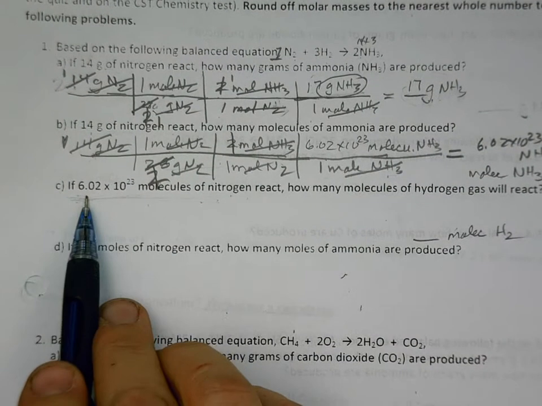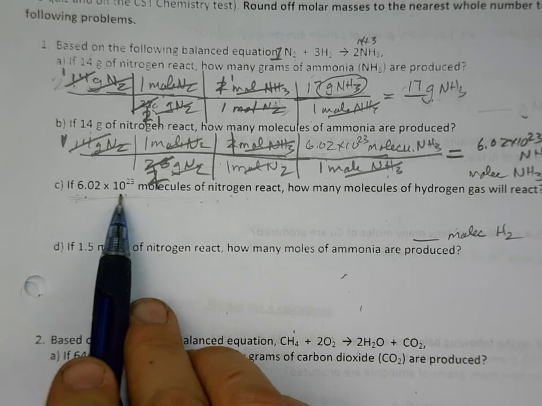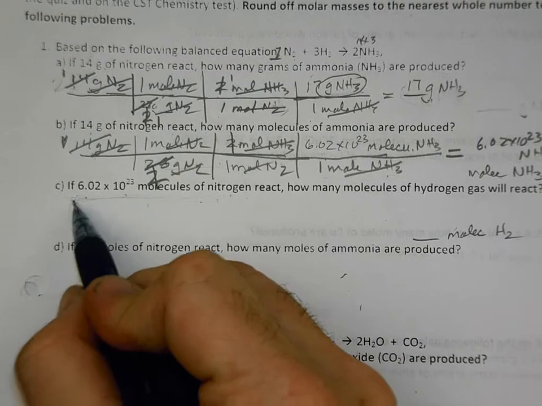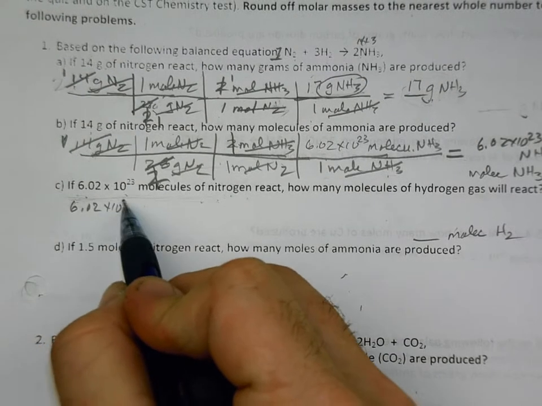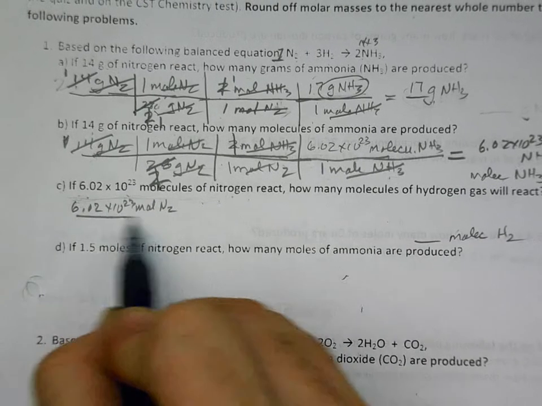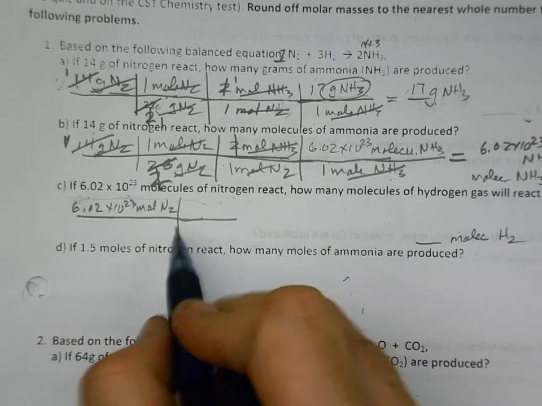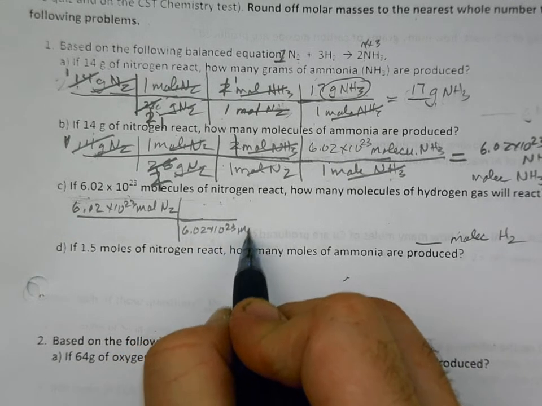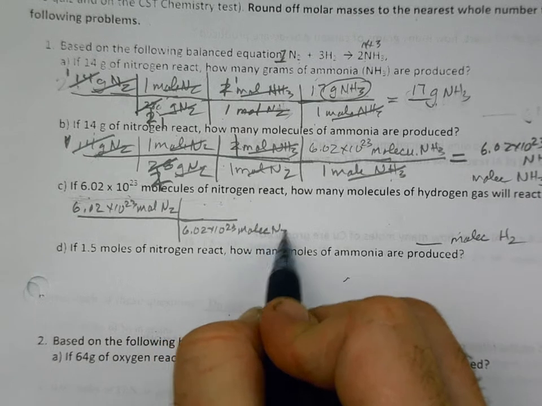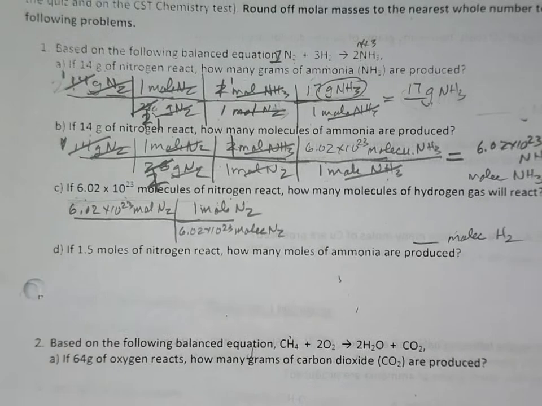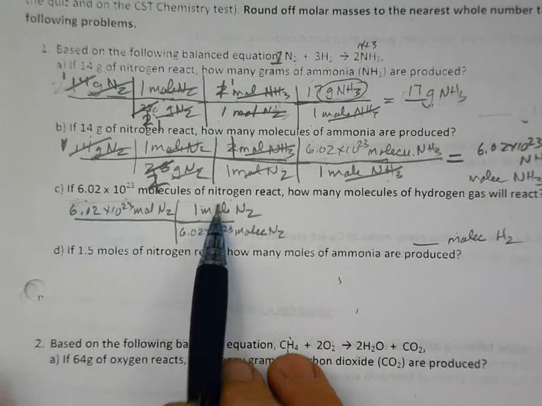Do I need to start with 6.02 times 10 to the 23, or can we all agree that that's going to be 1 mole of nitrogen? Maybe I better not miss a step here. N2. And there are 6.02 times 10 to the 23 molecules of N2 in 1 mole of N2. Oh, I didn't go to our chart. So we're starting with molecules of nitrogen.